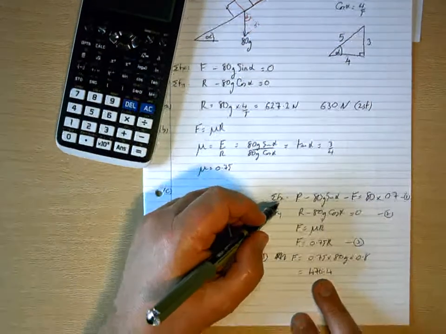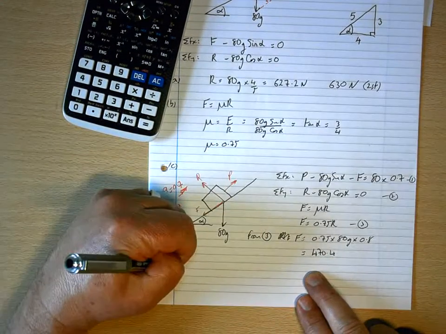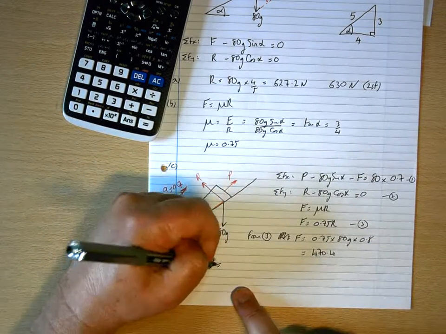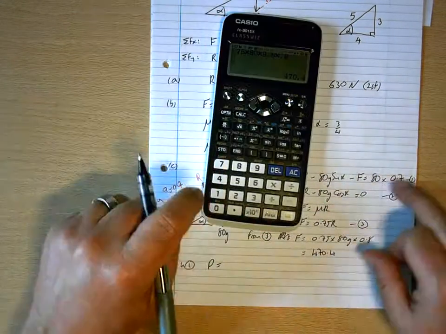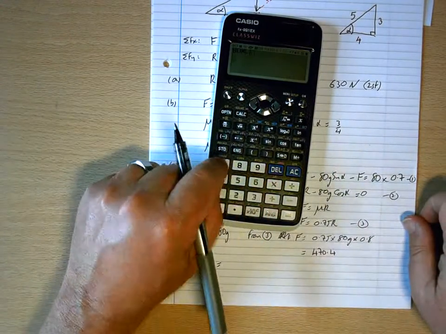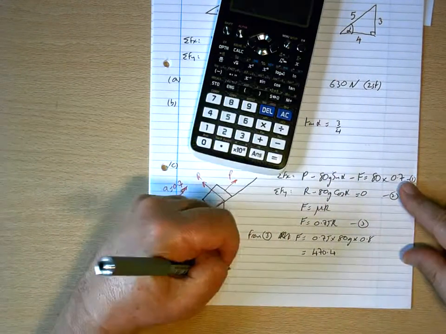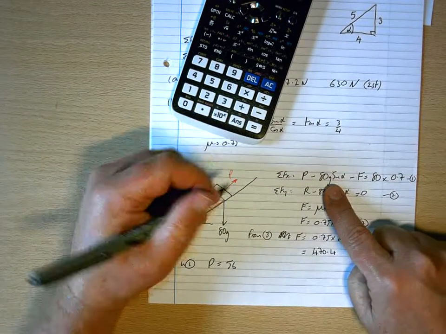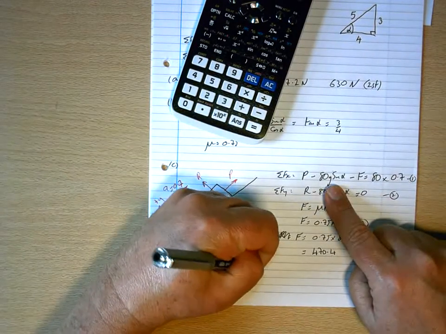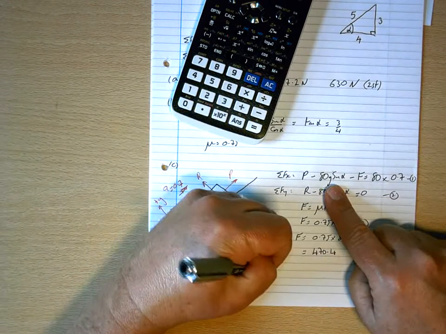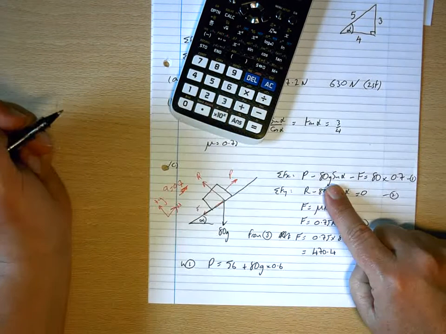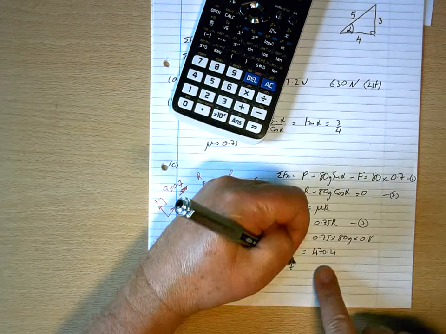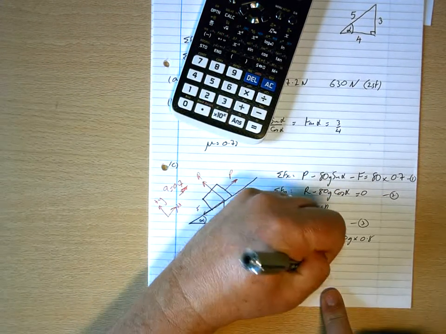So then in equation 1, P will be 80 times 0.7, which is 56, plus 80g sine alpha, and sine alpha is 3/5, which is 0.6, plus F, which is 470.4.